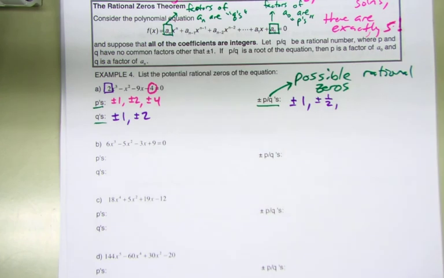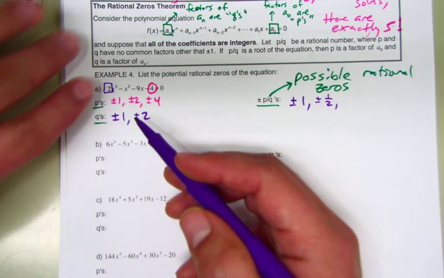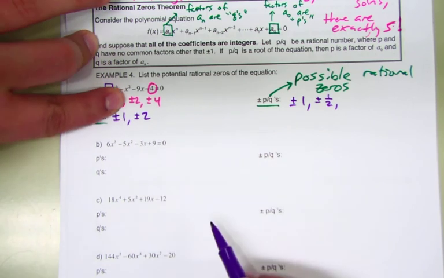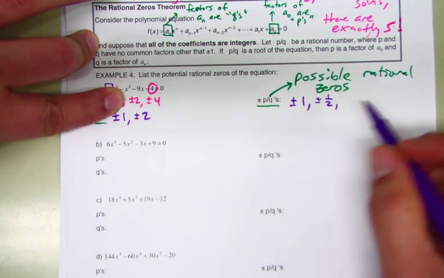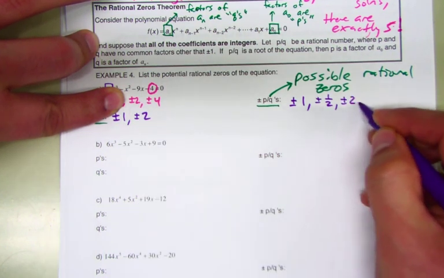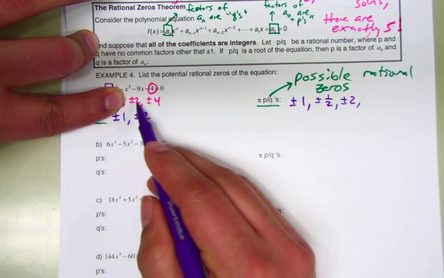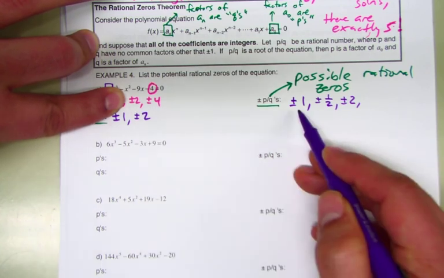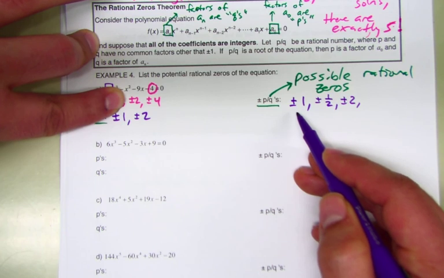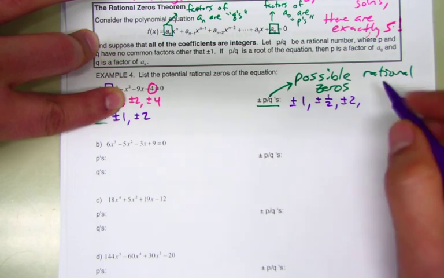Do you guys see where we're getting that? Yeah. And so now I've done all my possibilities with p being a 1 value. Does that make sense? And now I just do the same with 2. Plus or minus 2 divided by plus or minus 1 is plus or minus 2. Plus or minus 2 divided by plus or minus 2 is plus or minus 1, and we have that already, so I'm not going to list it again. You guys see that? Okay.